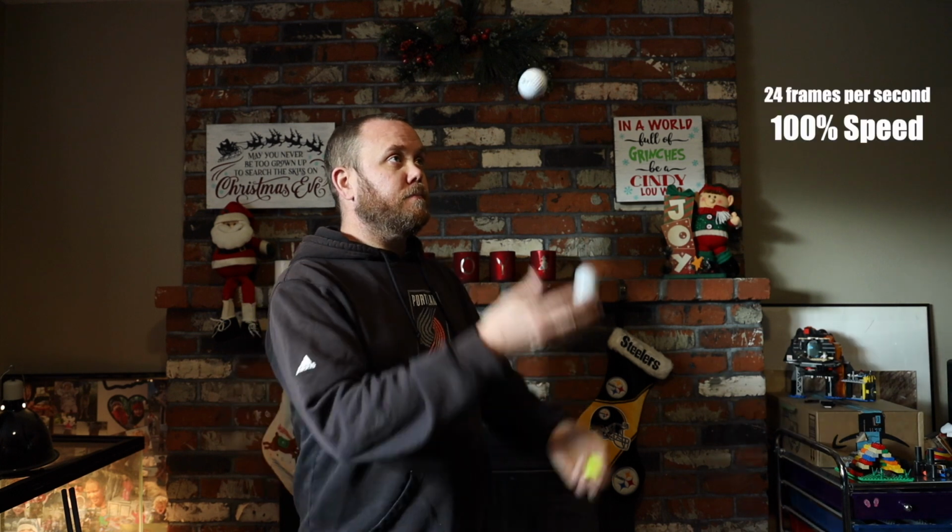Right now, this camera that I'm using is recording at 24 frames per second. At normal speed, that motion looks fine. In fact, 24 frames per second gives you the most natural look that the human eye sees. So in real time, it might look like this.